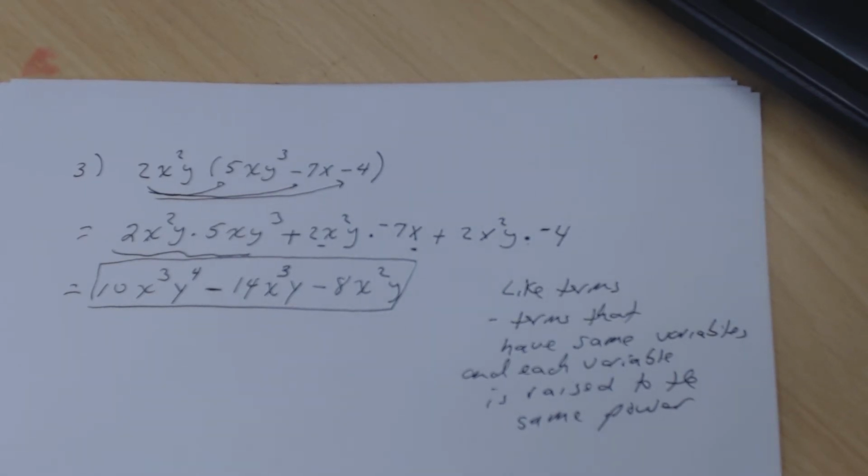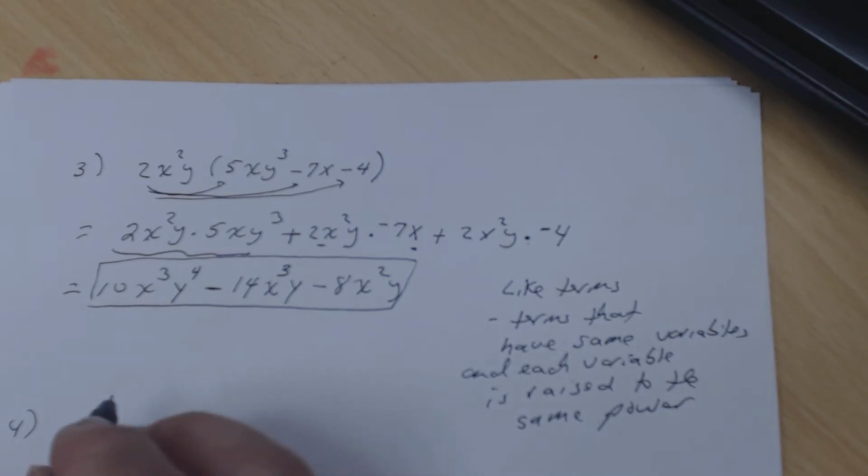All right, let's look at this one. We'll do one more, and then you'll be ready, I think. Actually, we'll do two more, and after that you'll be ready to complete that worksheet. So let's look at number 4.